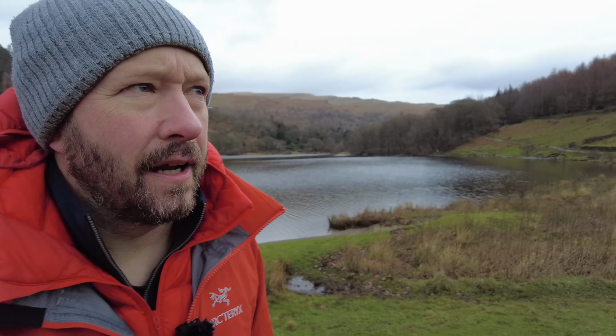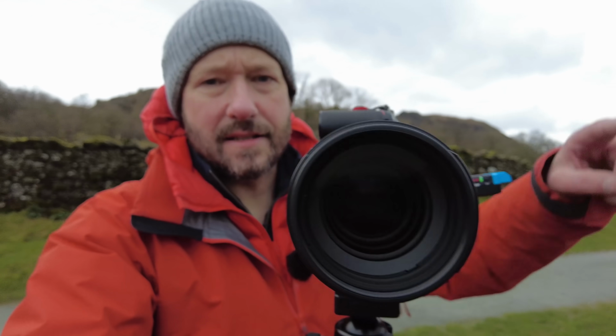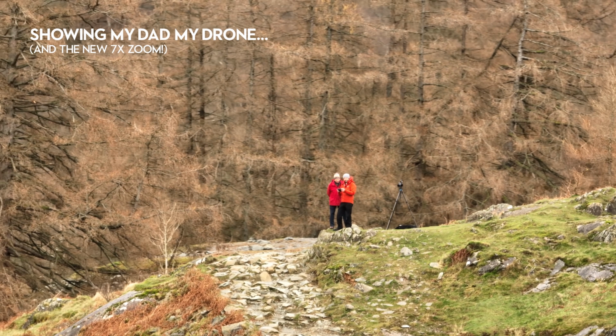So if I just walk up to my camera here, to do that I had to have quite a long lens and I had to get the right height. So I have got on here my 70, I'm with my dad as well. I'm with my dad, which is really good fun, coming on a shoot with my dad.